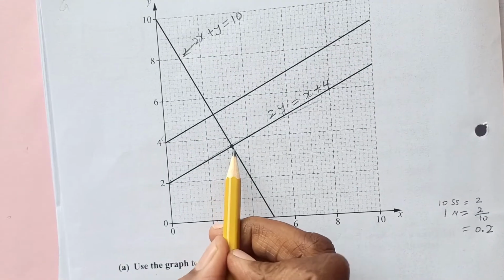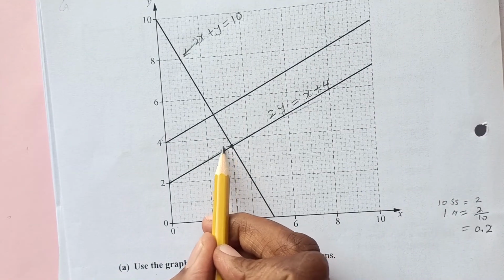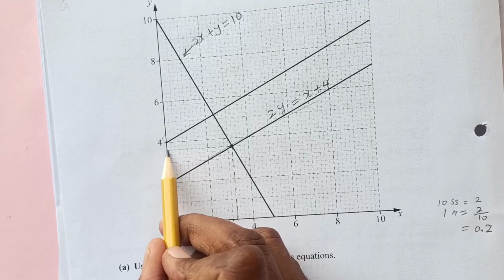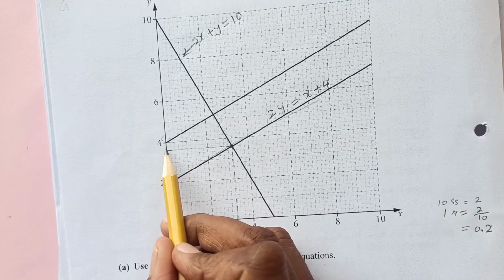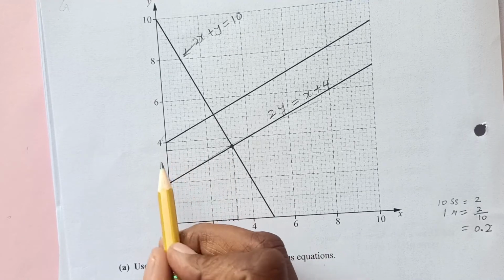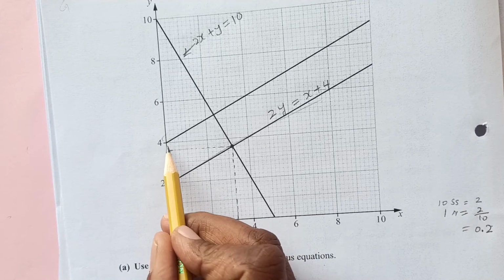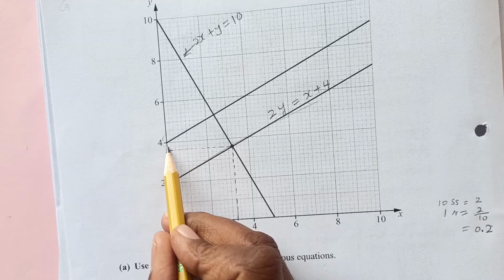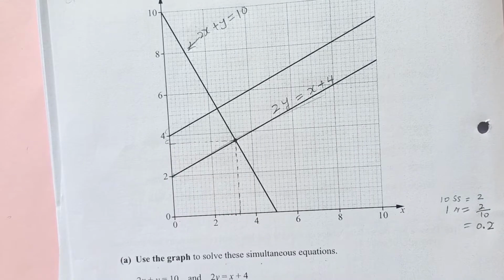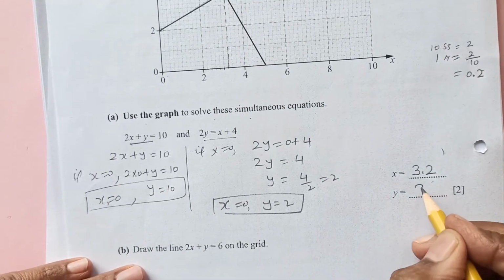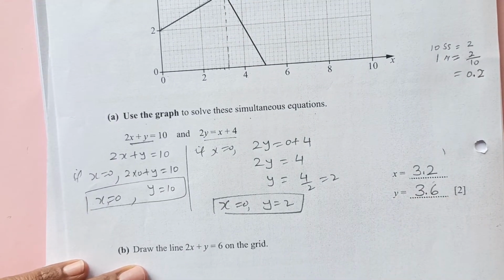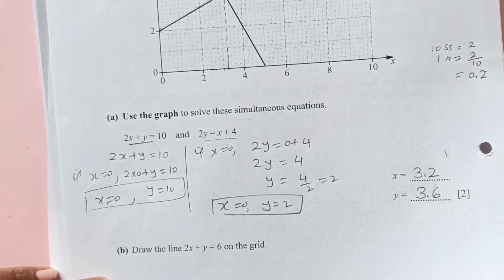Then same, we will go along this point towards y. So each small square represents 0.2 again. So this is 4, this will be 3.8, this is 3.6. So this is going to be 3.6. I hope you guys understood.